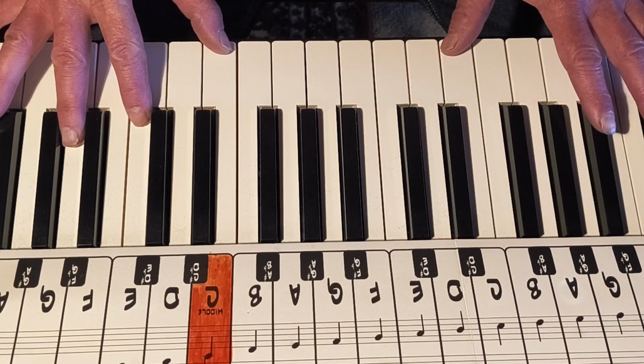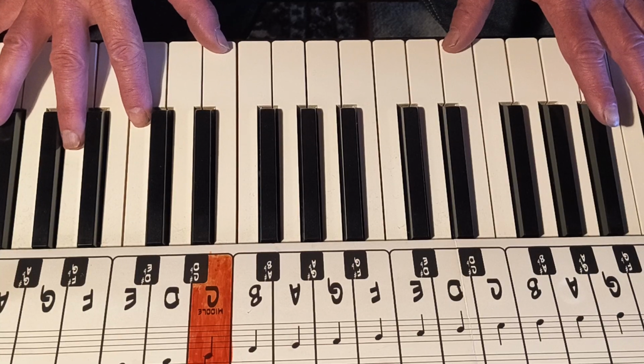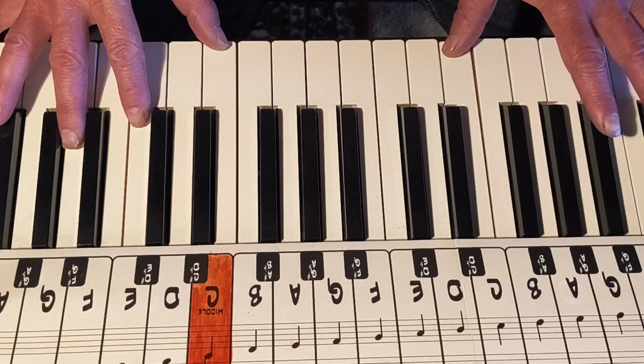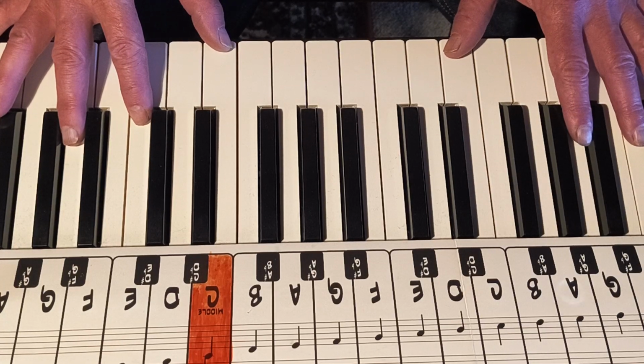Elvis starts singing, and remember I'm playing three notes here, and the upper C here, and two octaves here. He comes in, Elvis comes in, and it's just him singing.